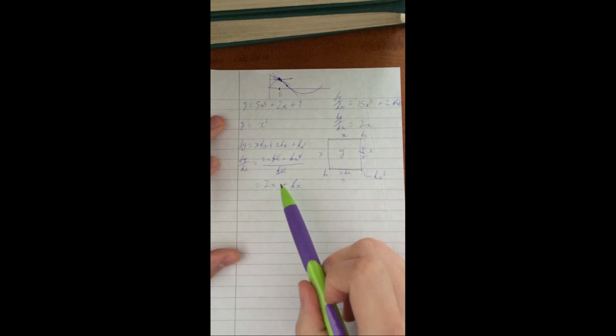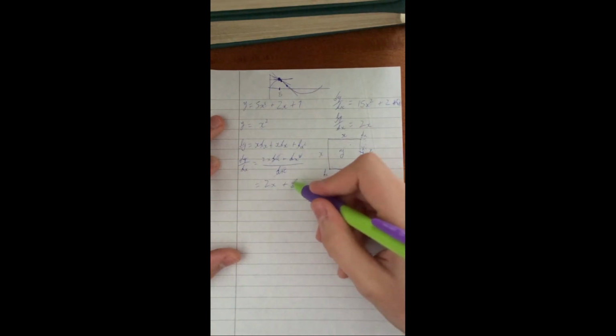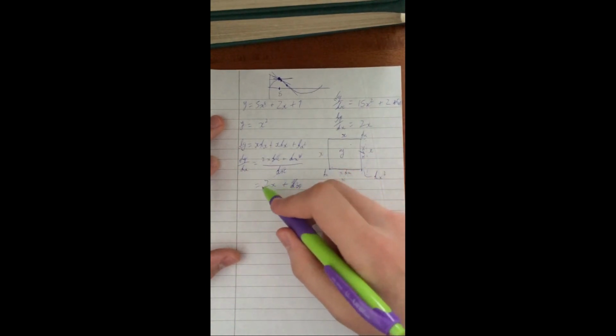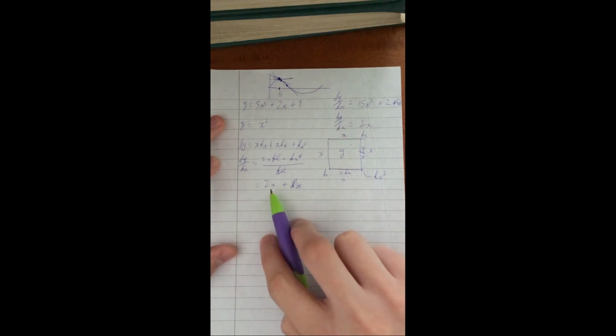Well, as dx tends to 0, this basically disappears. So we have our answer. dy by dx is equal to 2x. Right?